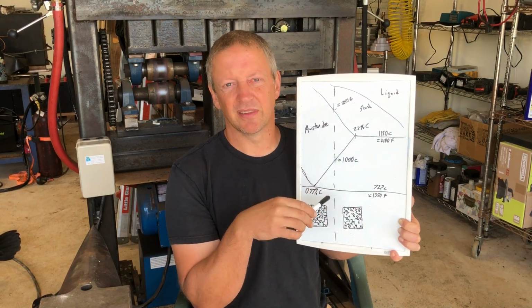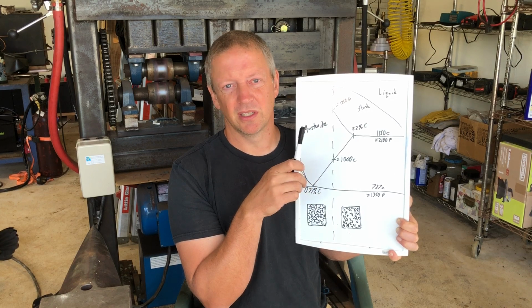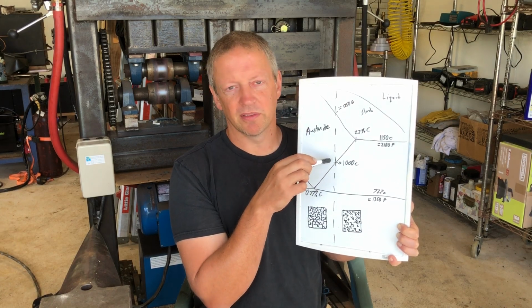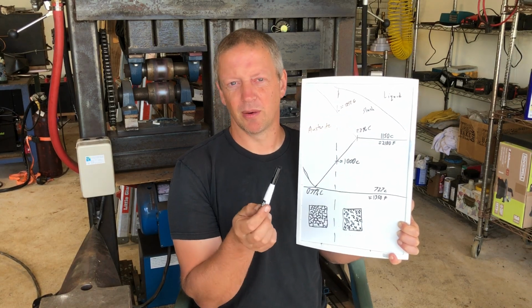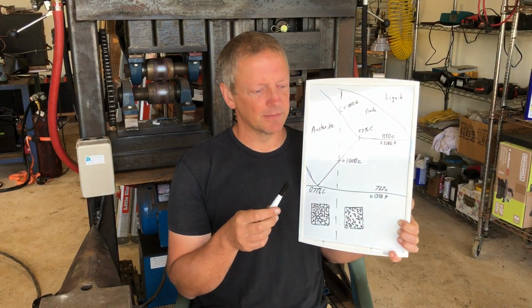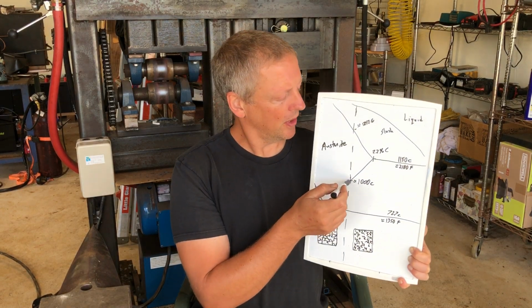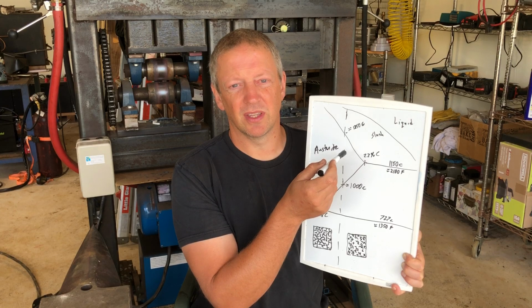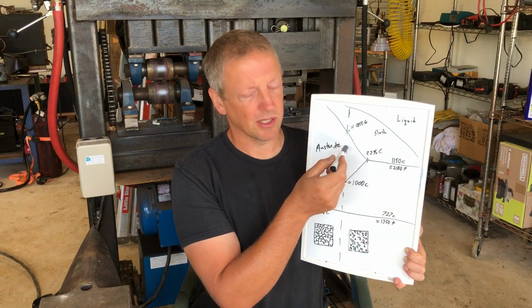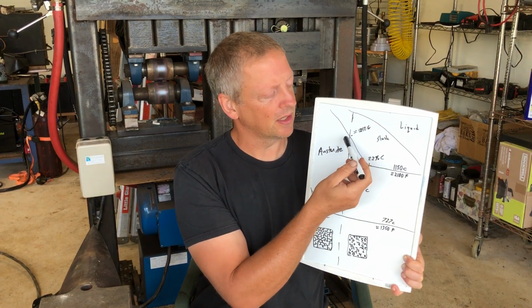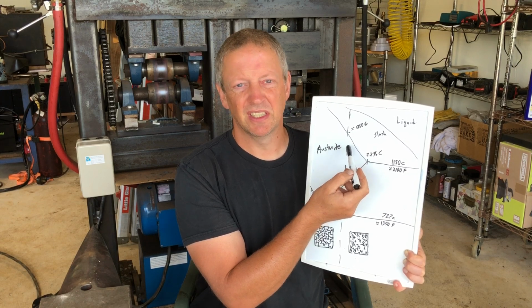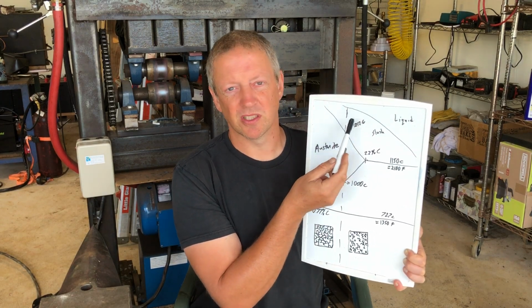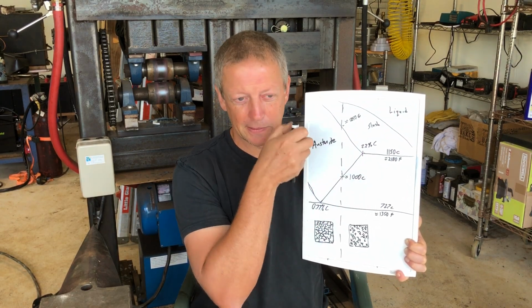But let's say we're heating very slowly. We cross this line, and now we have no carbide left. Now we continue up through the pure austenite zone until we hit about 1250 C, which is where we cross into the slushy zone.